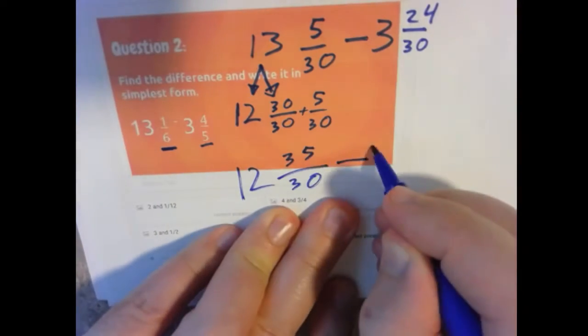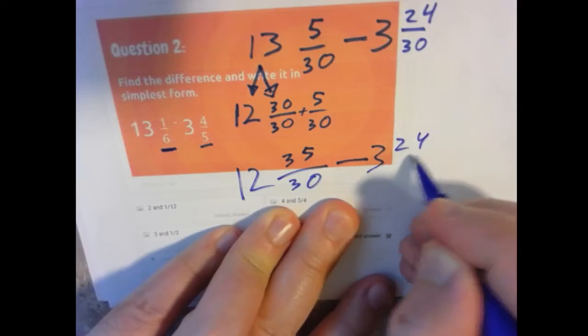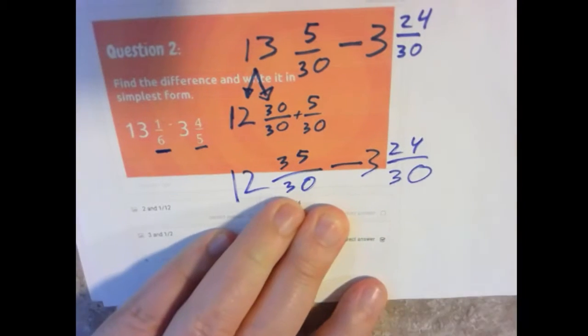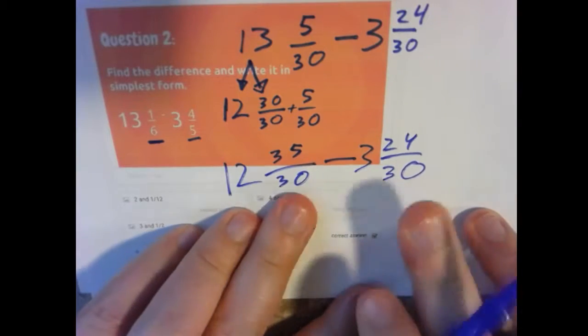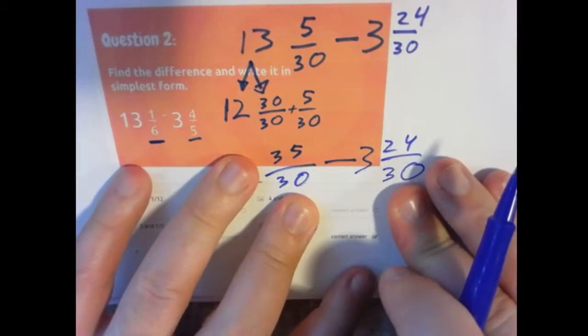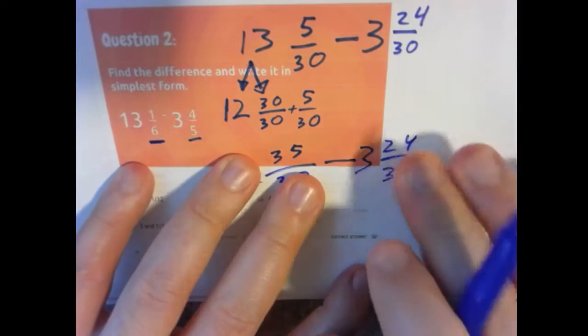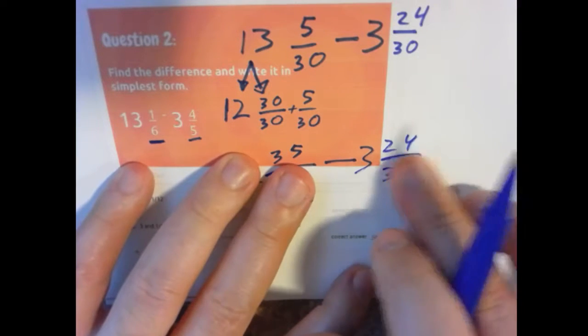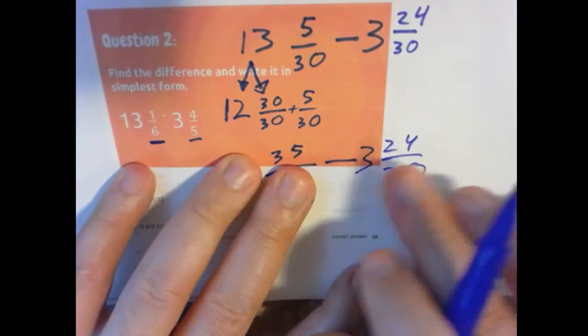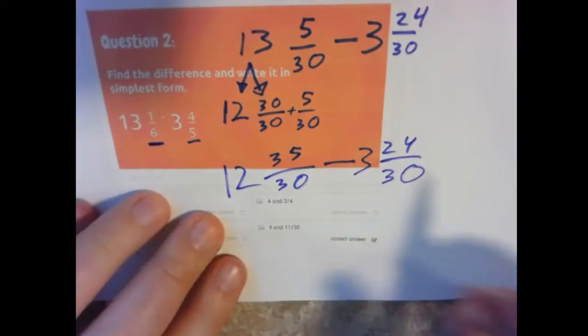Minus, now I bring this side down, 3 and 24 over 30. Okay, so now we have common denominators on the fractions, and the thing that we're taking away is smaller than the 35, right? If we took 24 from 35, we wouldn't go negative, so we're all set.